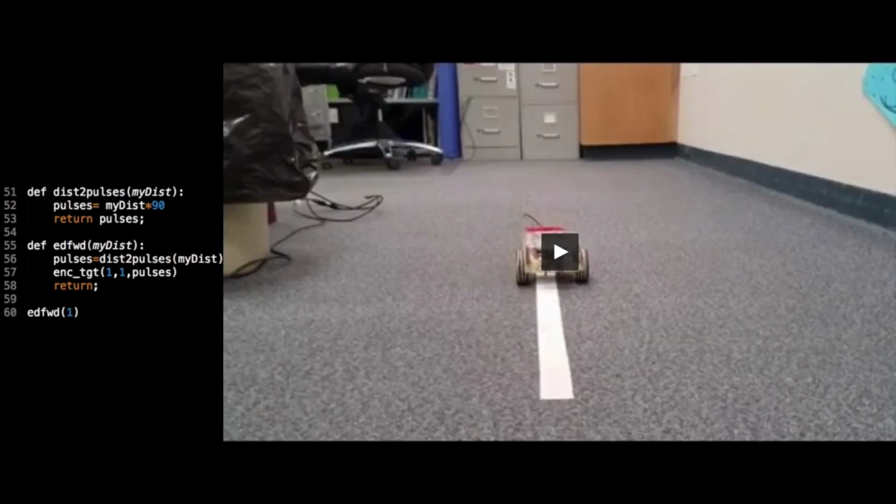This is the code we created to get Ricky to move forward 1 meter using our math from the previous slide. Here is Ricky moving forward exactly 1 meter.